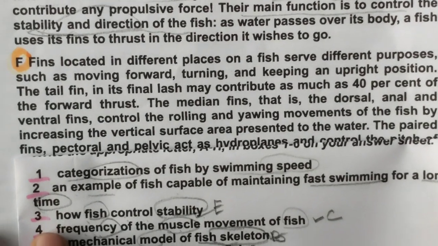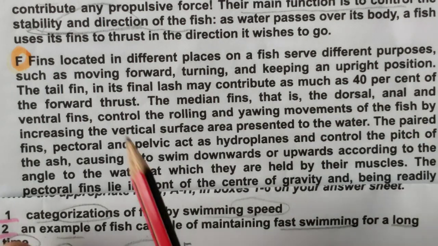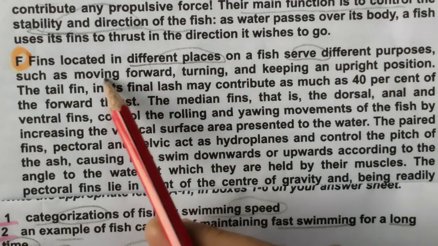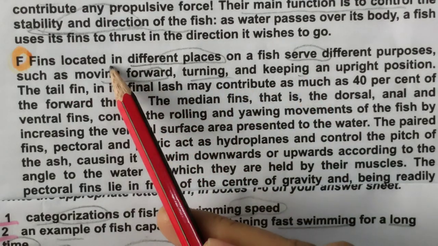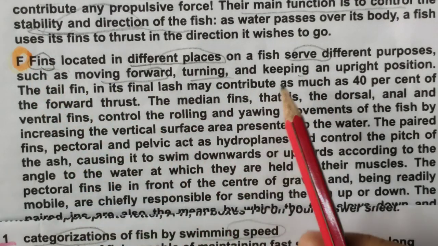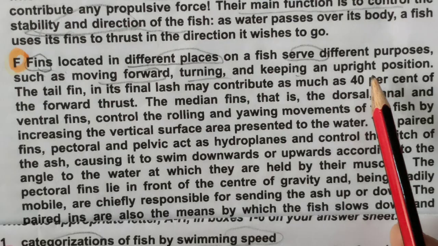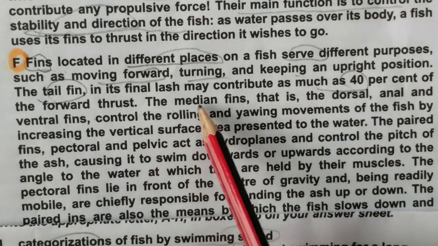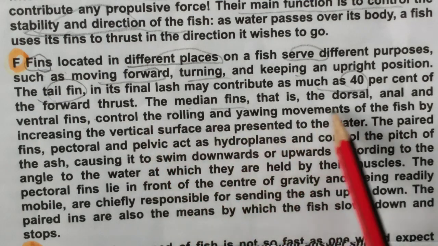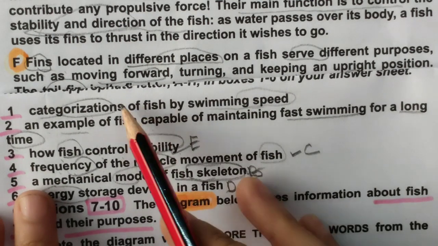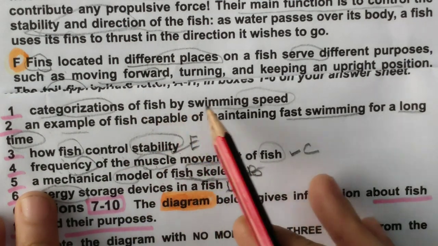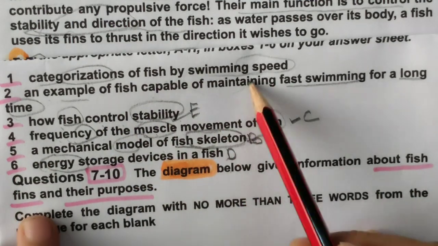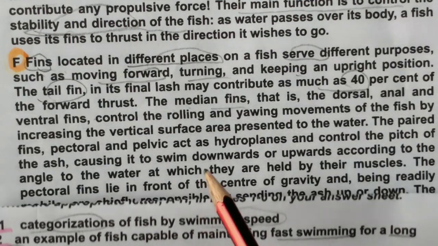Now next one, F. Fins located in different places on a fish serve different purposes such as moving forward, turning, and keeping an upright position. They are talking about fins and where they are located. The tail fin provides forward thrust, the median fins. So we are looking for some important word. Now we have left categorization of fish by swimming speed. An example of, no, now these two are left, okay, and three paragraphs are left.